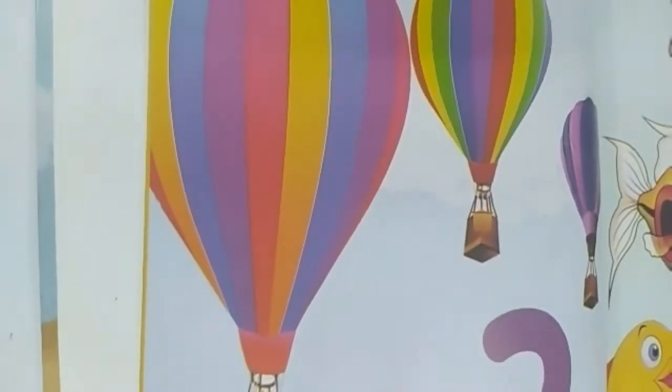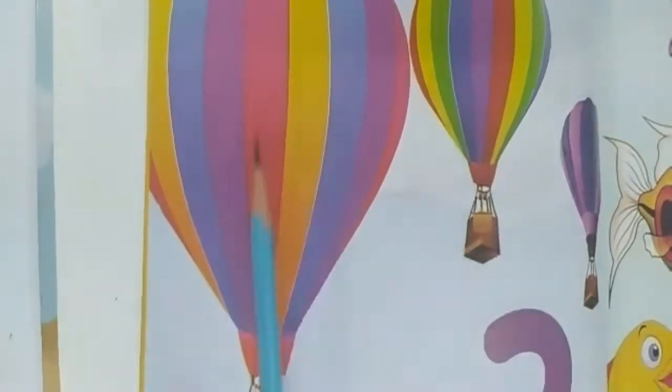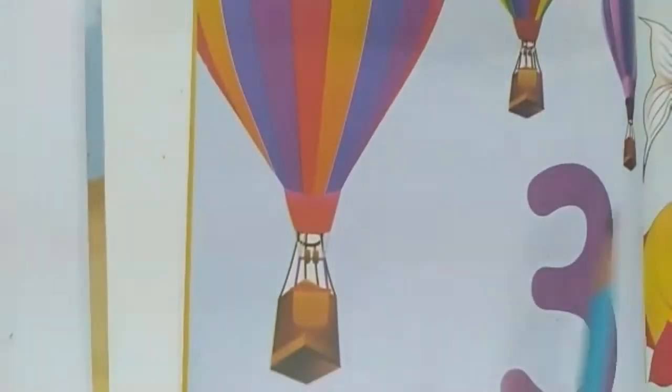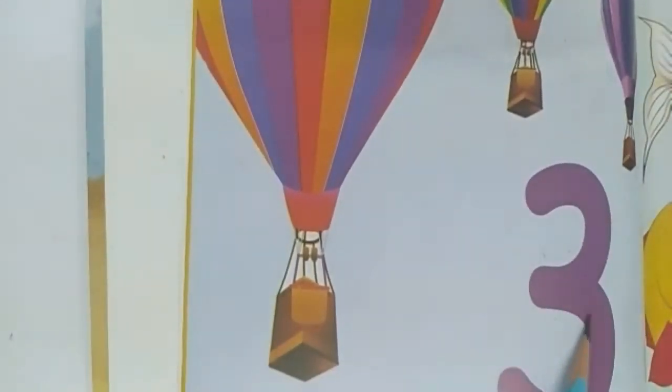Davia, you tell me which digit is this? Davia, which digit is this? Three. And what are these? Three balloons. Very good.